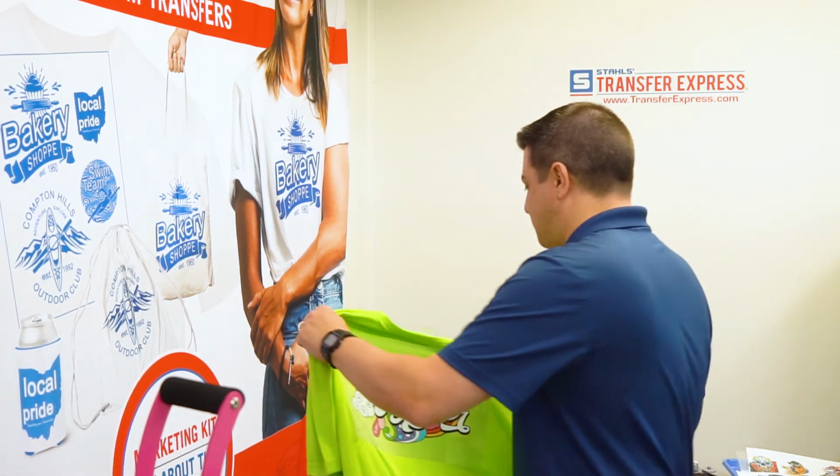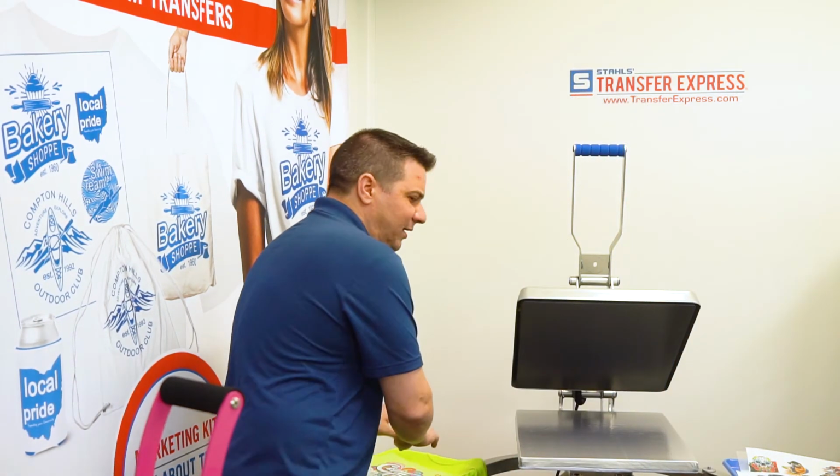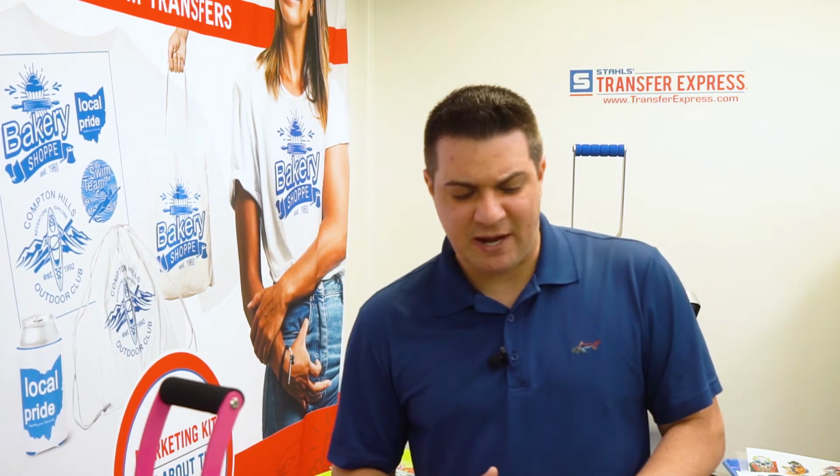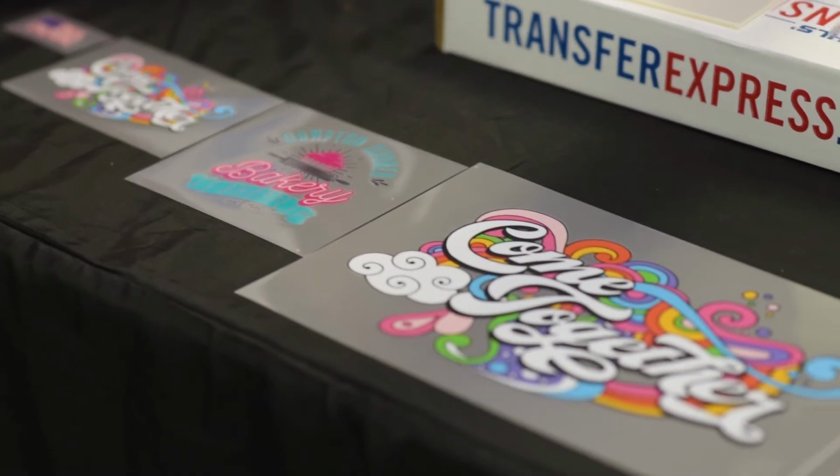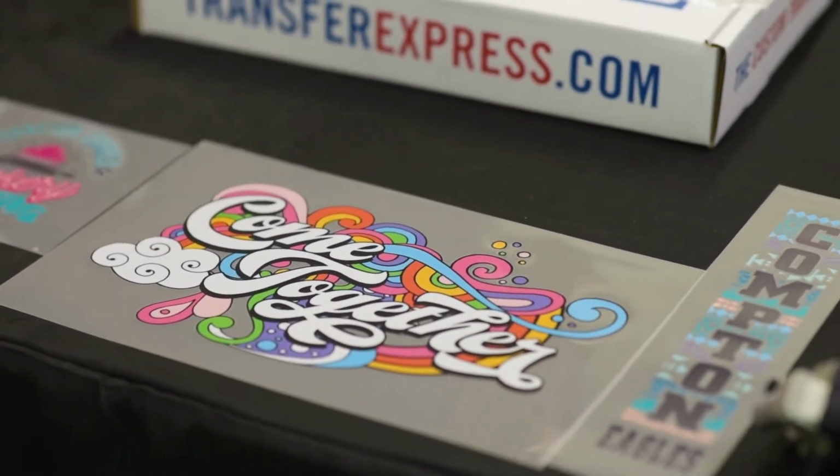All right, so I'm going to set this one to the side. I'm going to let that completely cool before we peel it off. While we're letting that cool down, I want to talk to you a little bit about the Ultra Color Soft, again, formerly known as Stretch Litho Matte. We recently introduced what we call image pricing. So you actually can order as little as 20 pieces in various different sizes.